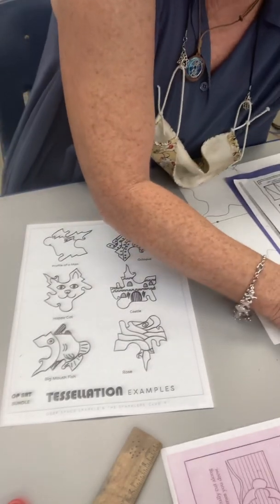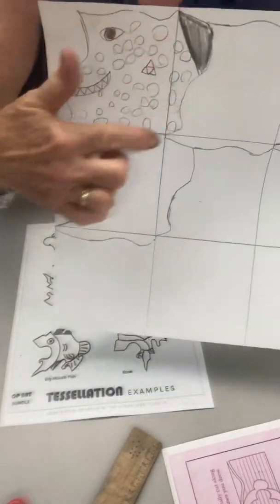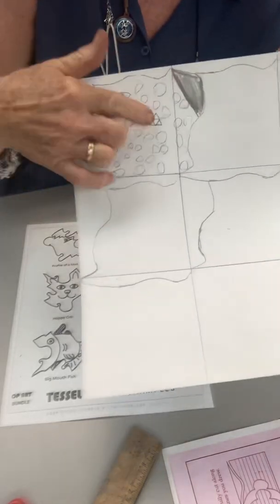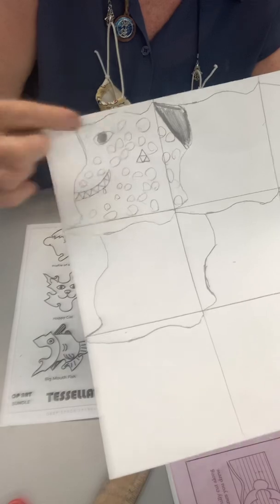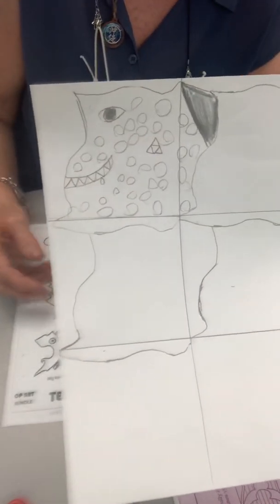Another student started, I'm going to call it a dinosaur, but I don't really know, but it has a face. Could be an animal, could be a lizard. So that's what they saw. I like that they're adding a lot of different shapes to give it some character.